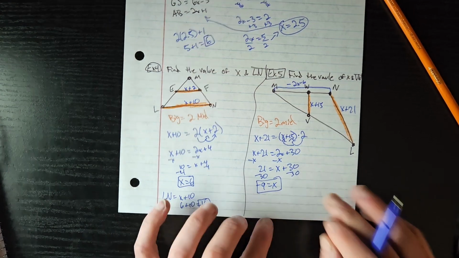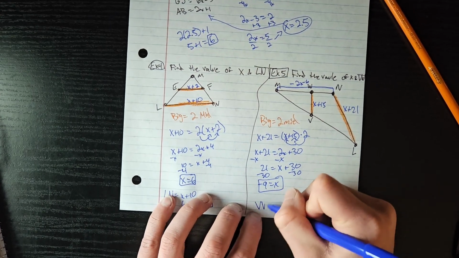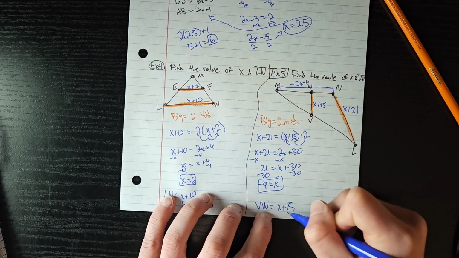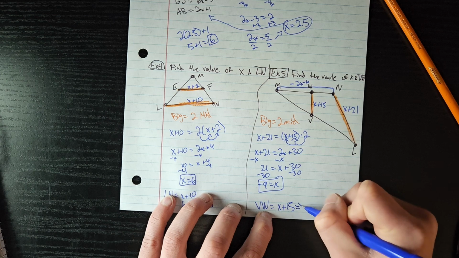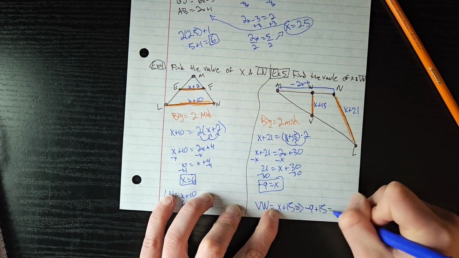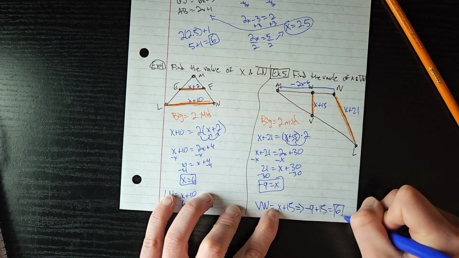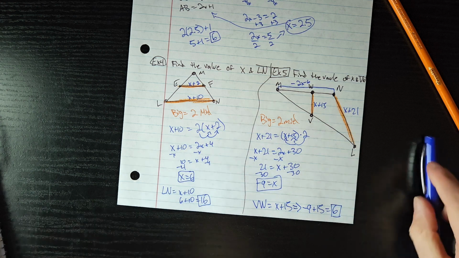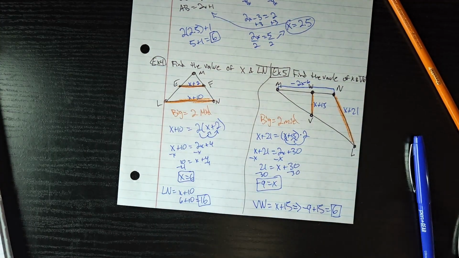And now I'm going to plug this negative 9 into VW, which is equal to x plus 15. If I plug that x in, I'd have negative 9 plus 15, which is 6. And that's it. Not too bad of an actual go-through of this stuff. It was just more of a pain for me because I had to write it all. But to each their own. Hopefully you guys are okay with this.